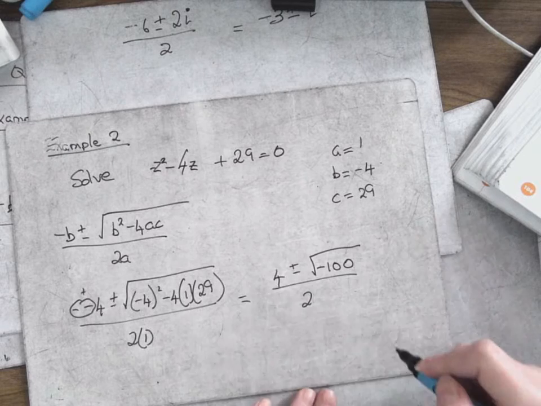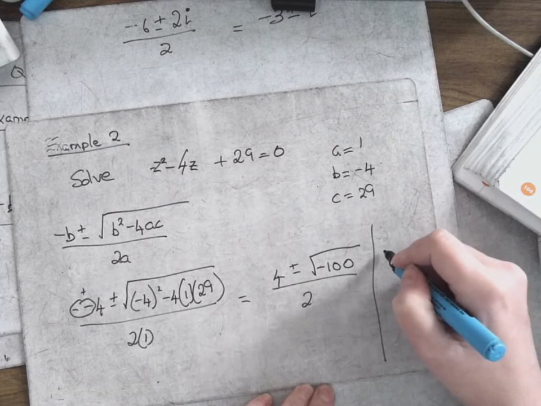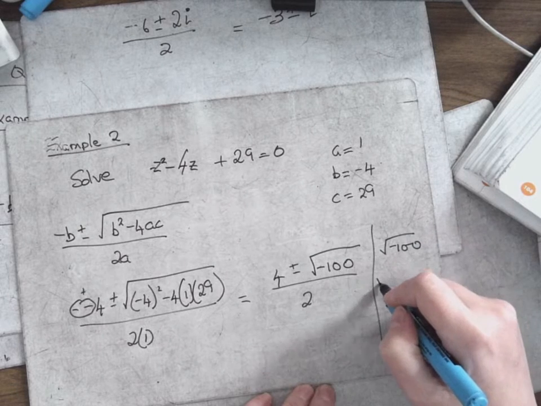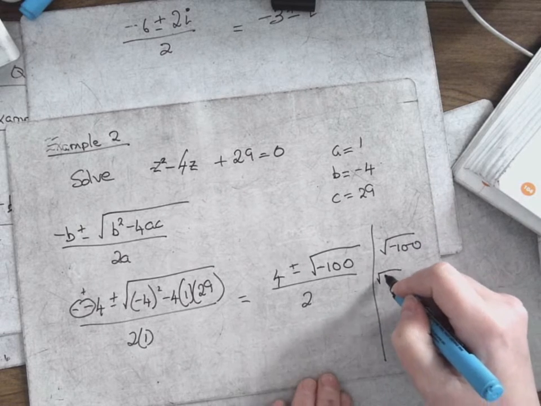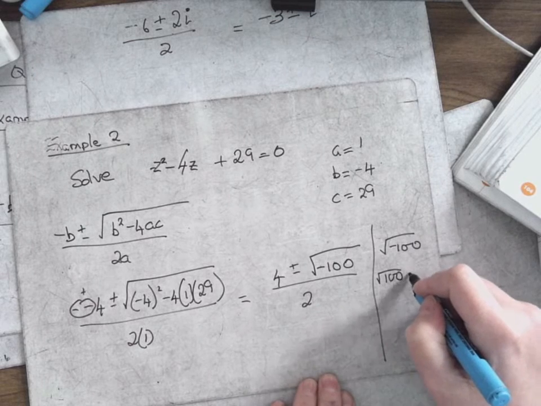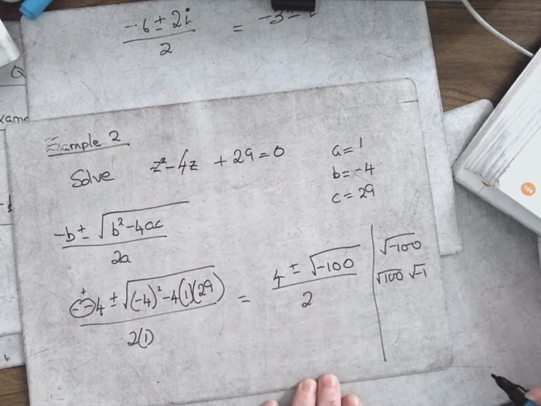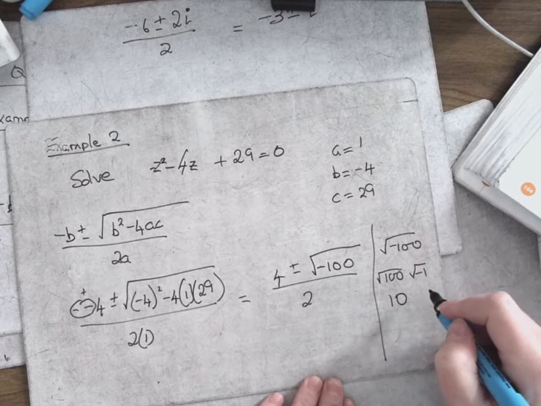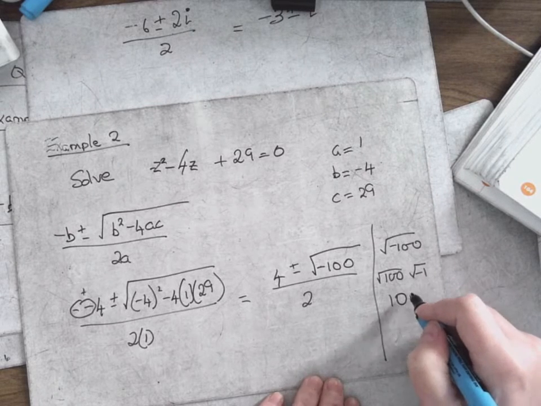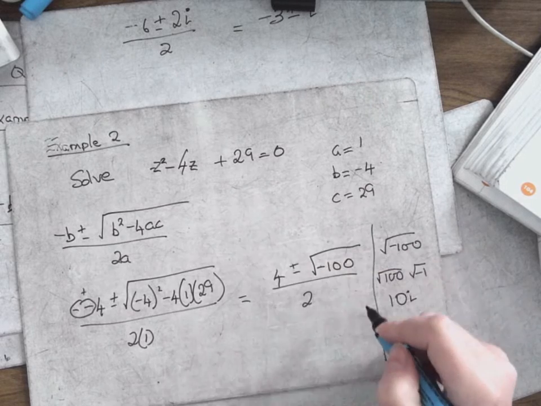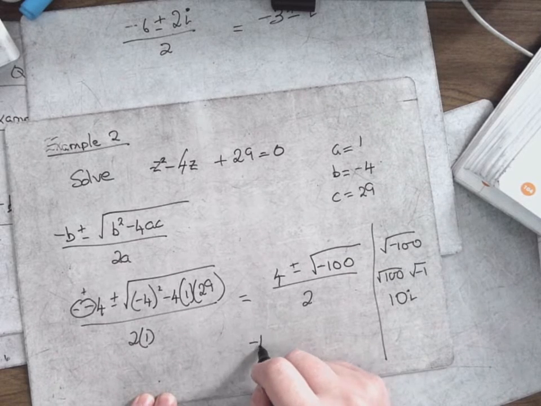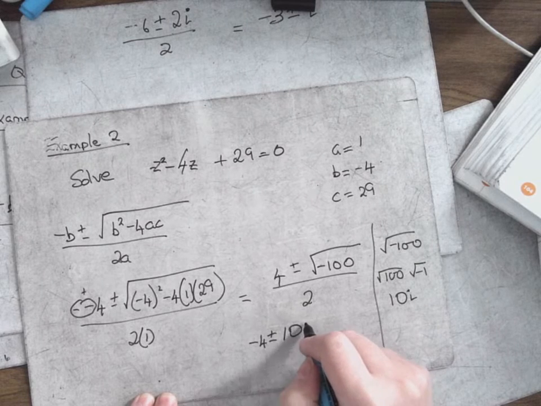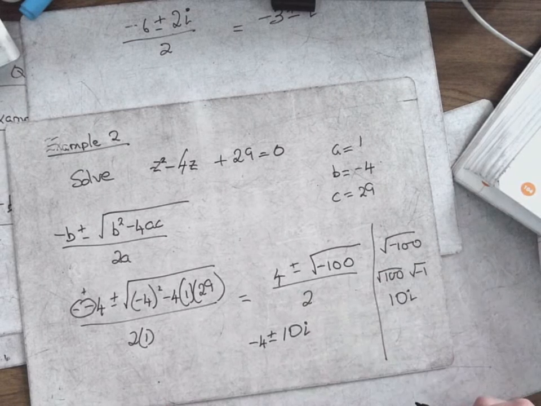Right? Over here to the side, I'm going to do the square root of minus 100. So the square root of minus 100 can be written as the square root of 100 multiplied by the square root of minus 1. Isn't that right? What is the square root of 100? 10. What's the square root of minus 1? How do we write that? I. So instead of square root of minus 100, girls, I'm writing minus 4 plus or minus 10 I. Because that's how we write the square root of minus 100.